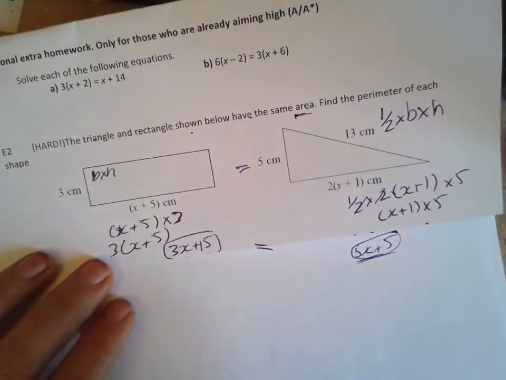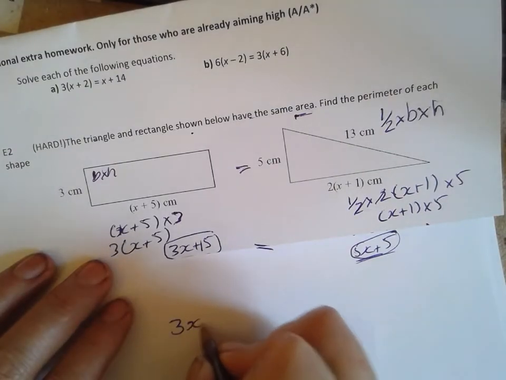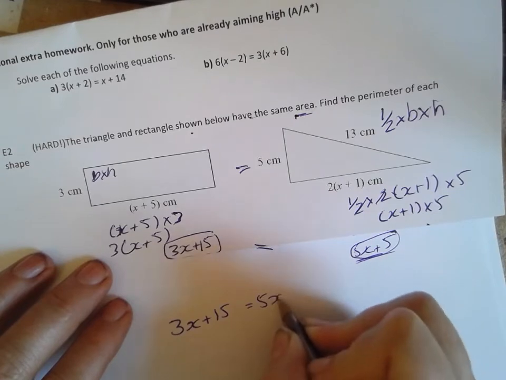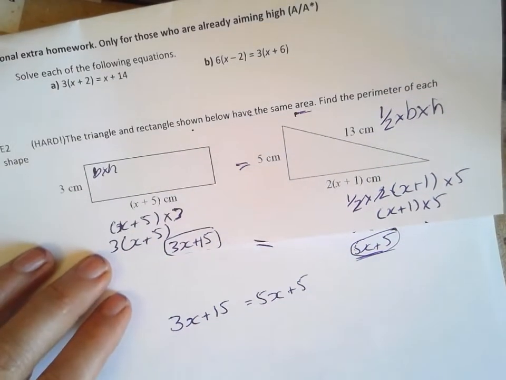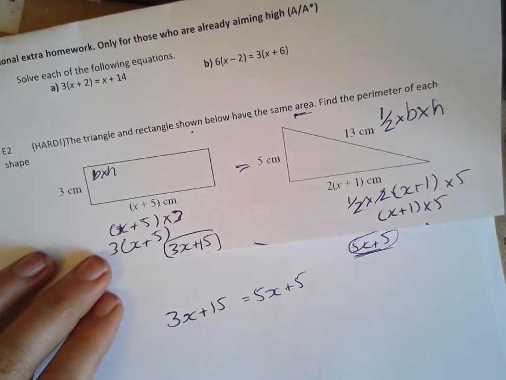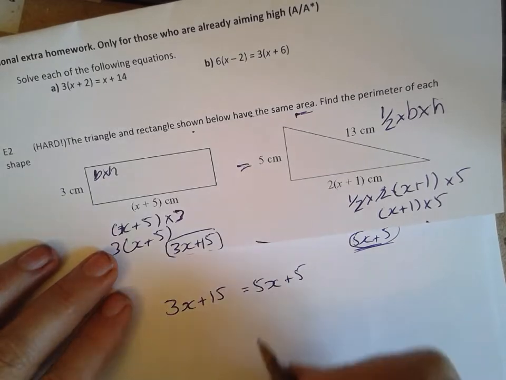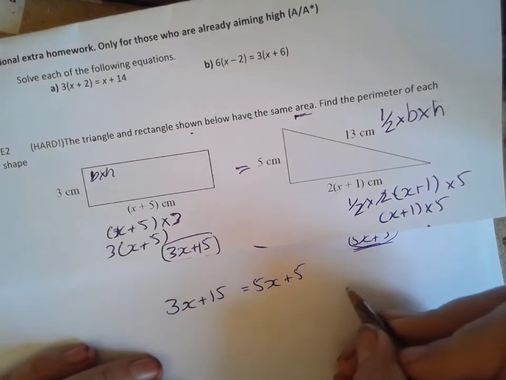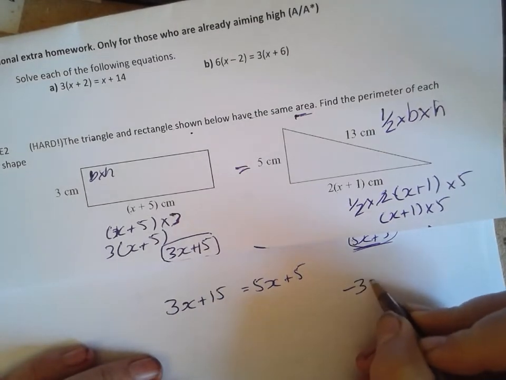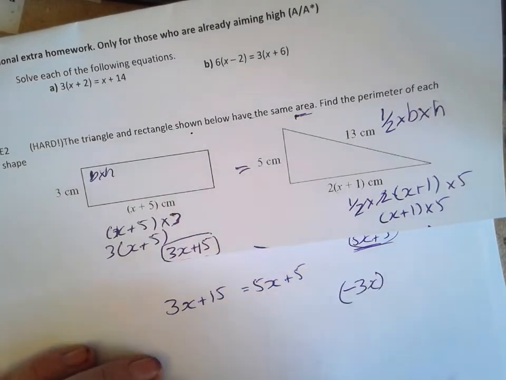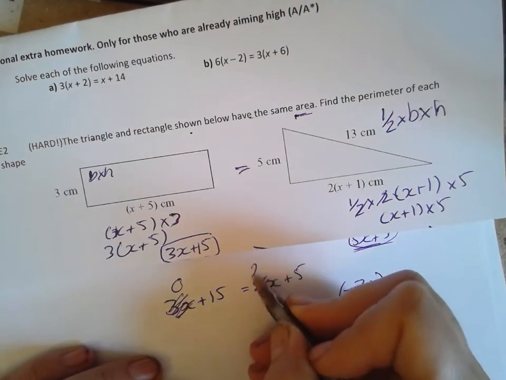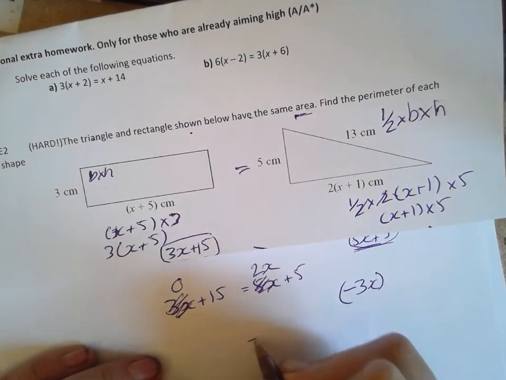I'll write it out as neatly as I can. So now you have that kind of equation. And then you think, I don't like x on both sides, so I'll get rid of that. So I take 3x away, but I have to take it away from both sides. So that is nothing, and now that is 2. I'll write it down again.